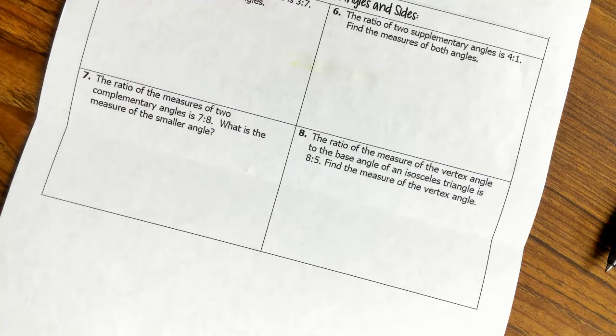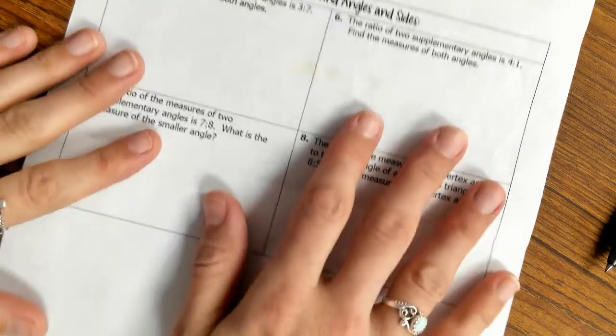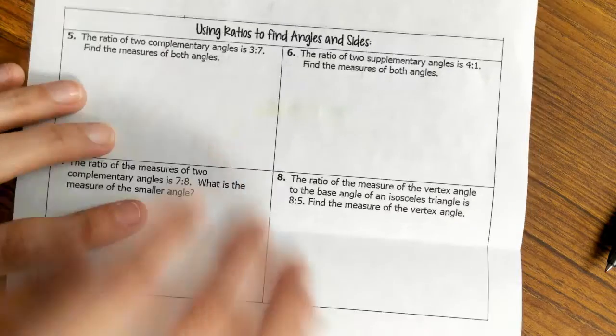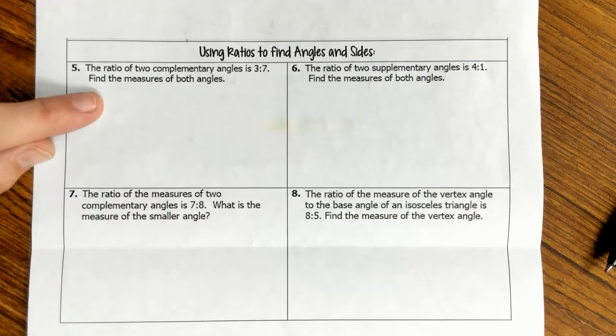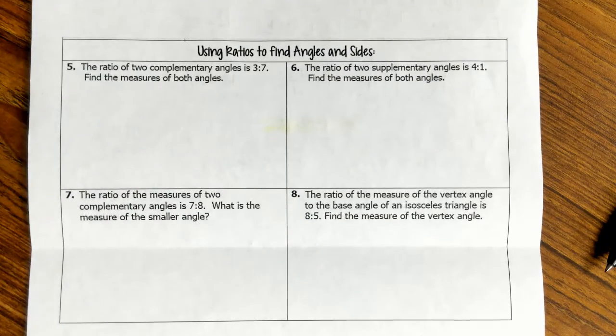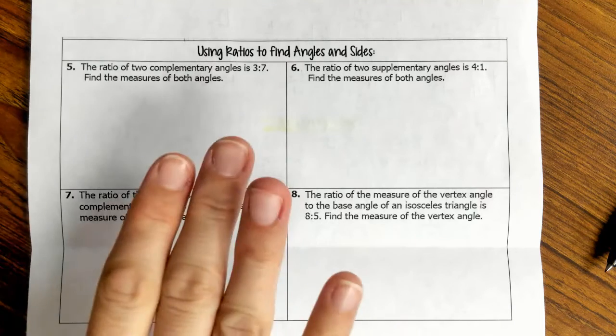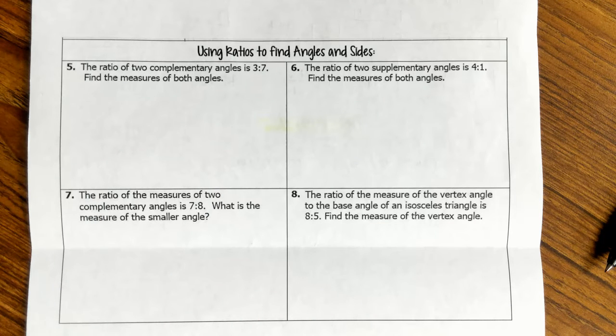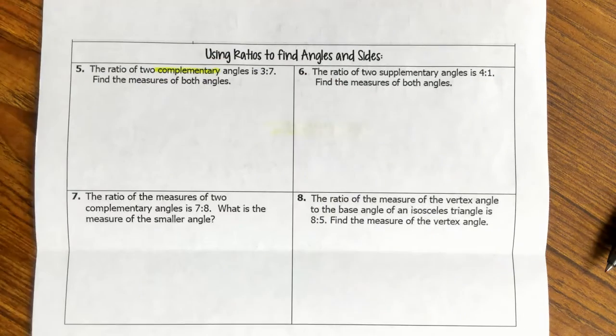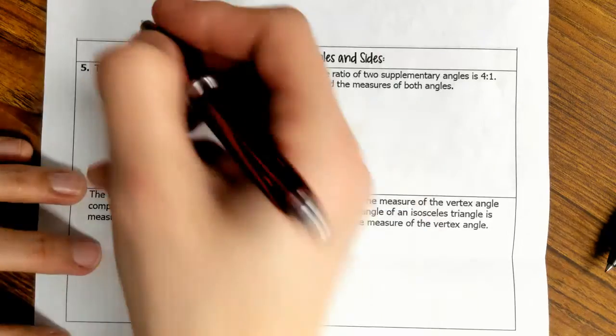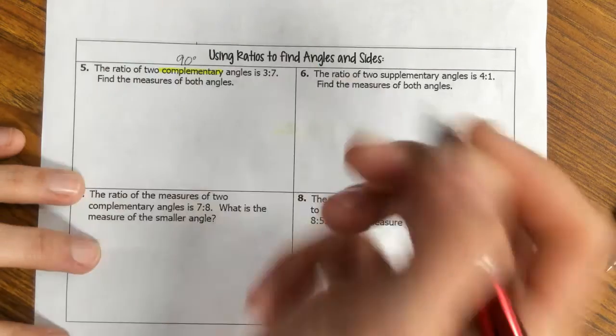And we're going to be using our ratios to find angles and sides. Okay, so the first example we have here says the ratio of two complementary angles is 3 to 7. So what this means is the 3 is going to go with one angle and the 7 is going to go to another angle. We have to add them to equal. The complementary here is going to remind us of 90 degrees. Okay, complementary angles are 90 degrees.